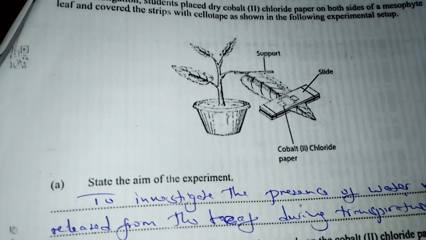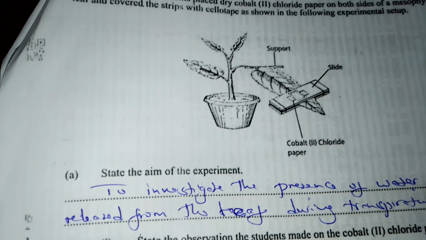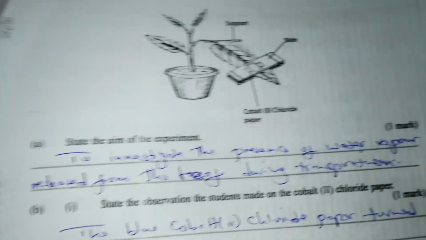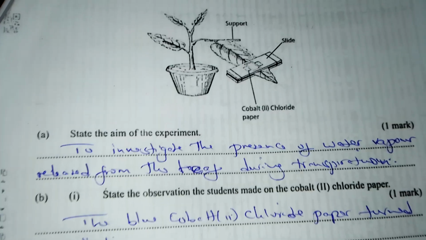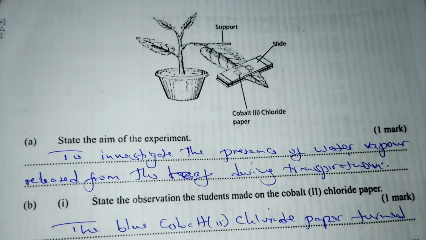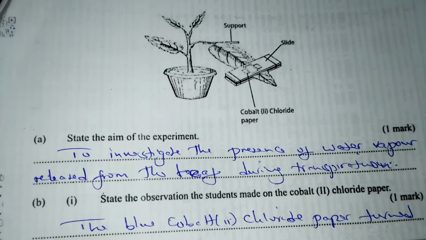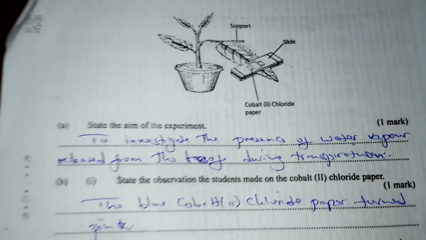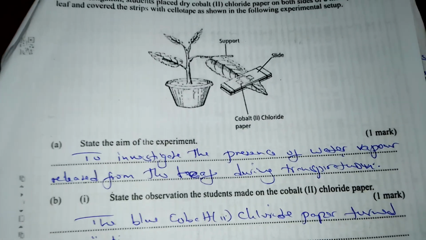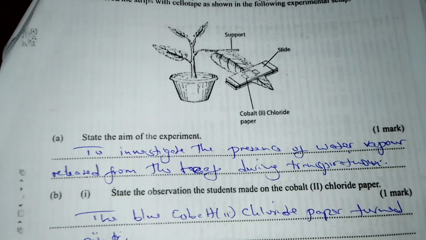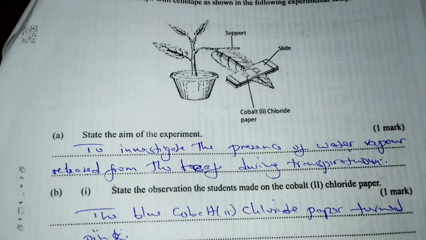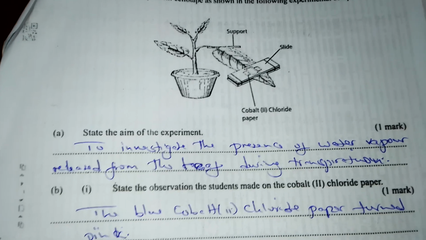So we were told in this question to state the aim of the experiment. The aim of the experiment was to investigate the presence of water vapor released from the leaf during transpiration. You know transpiration, how to define the term transpiration. Transpiration is the movement of water in water vapor from the leaves to the atmosphere via the stomata.